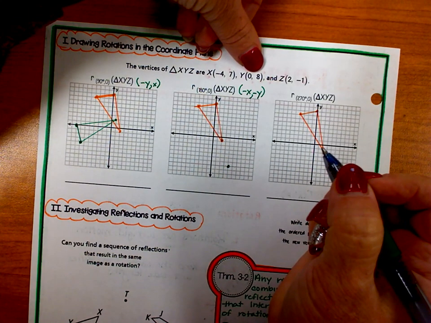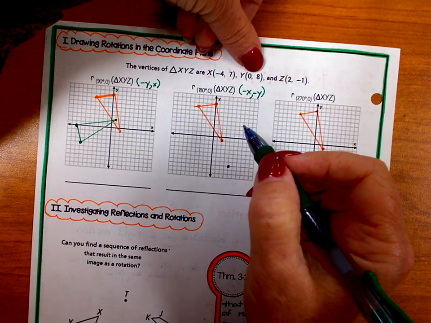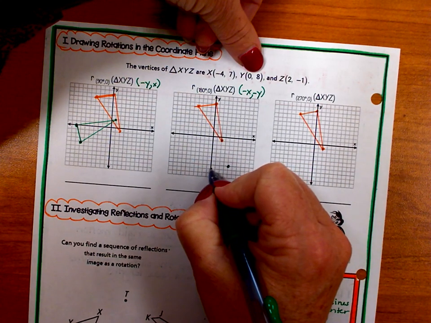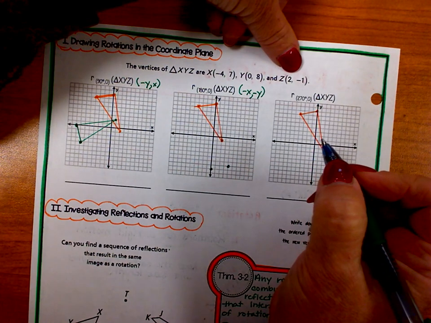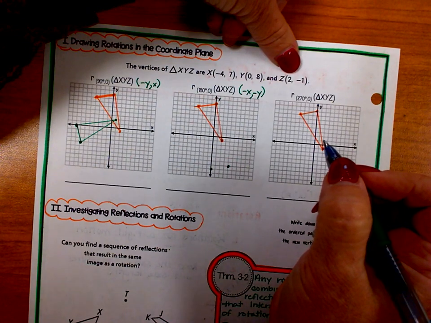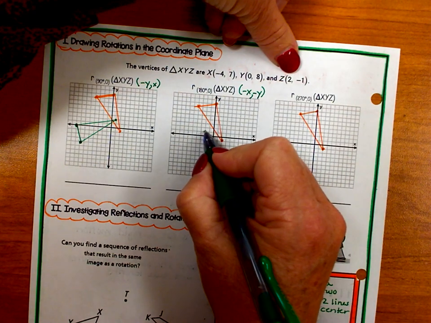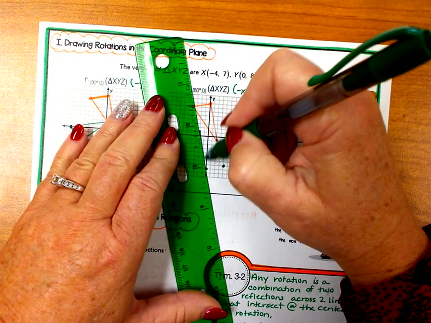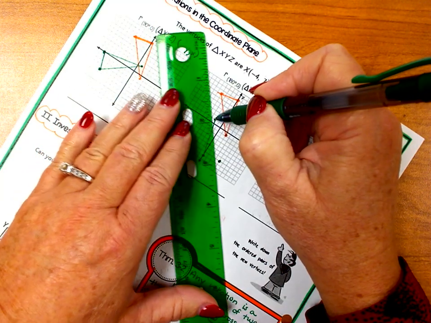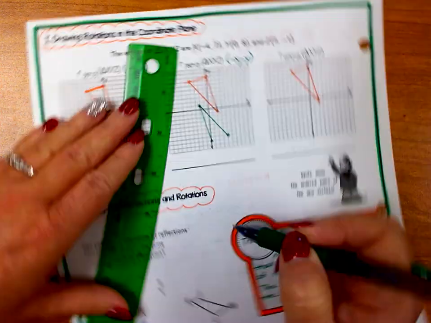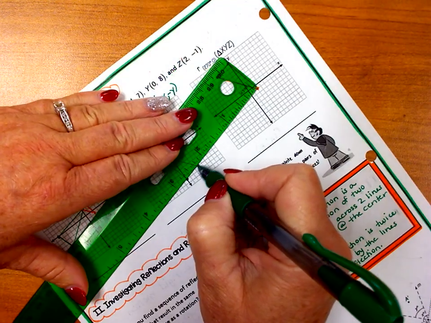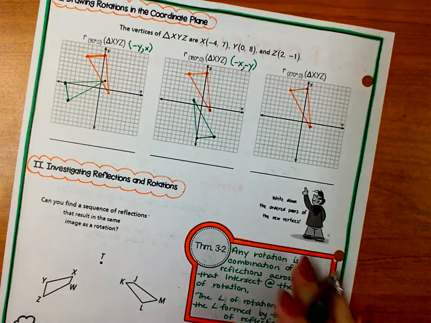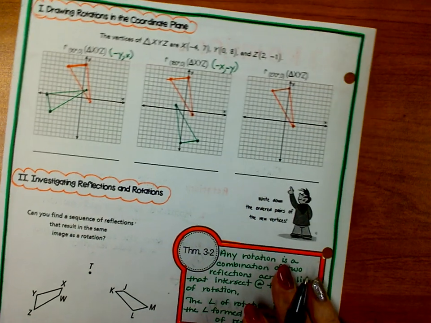The next one is 0, 8. So it's going to be 0, negative 8. So that one's going to be right here. And then 2, negative 1 is going to be negative 2, positive 1. Negative 2, positive 1. And we can go ahead and connect those points. And we have our second rotation, 180 degrees around the origin.